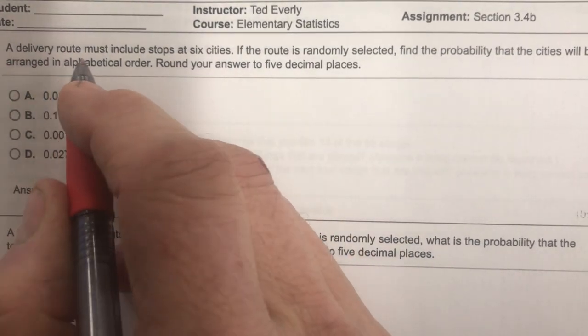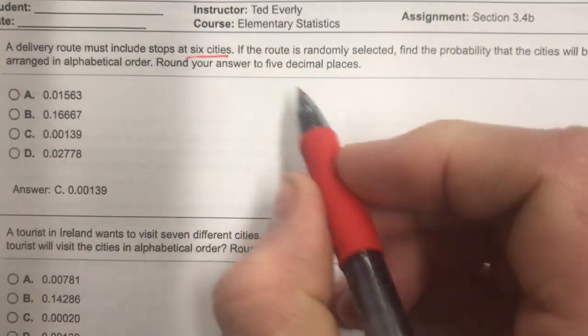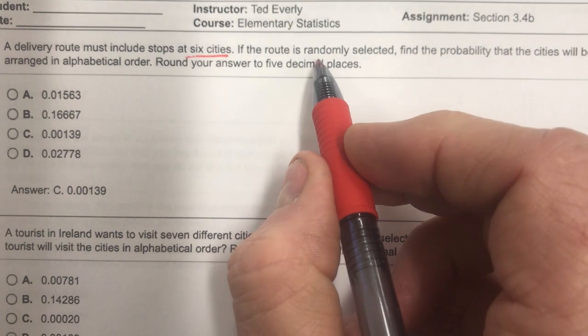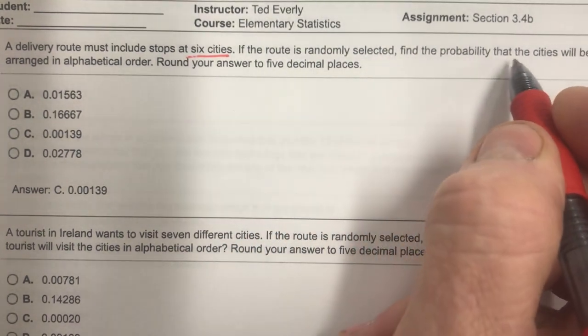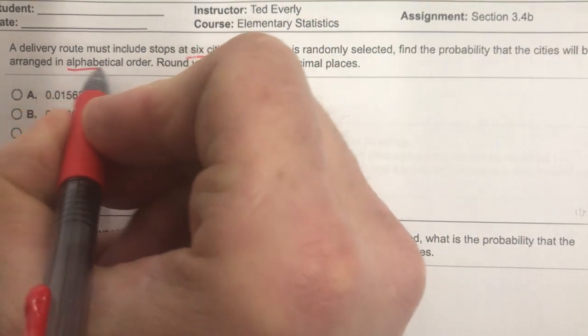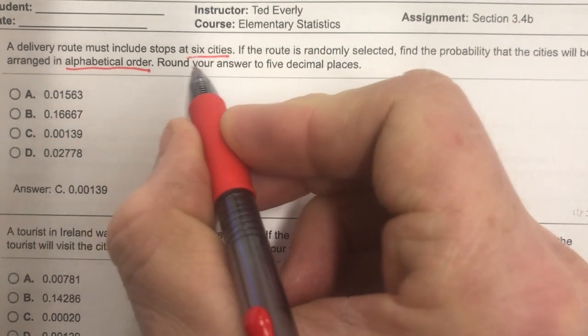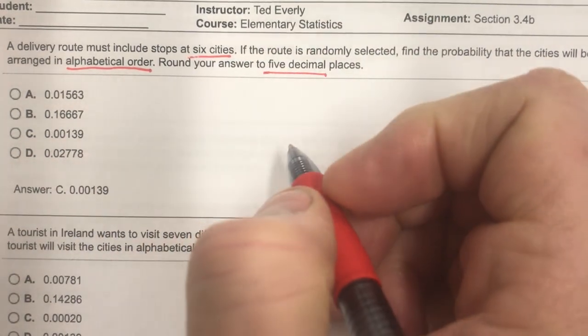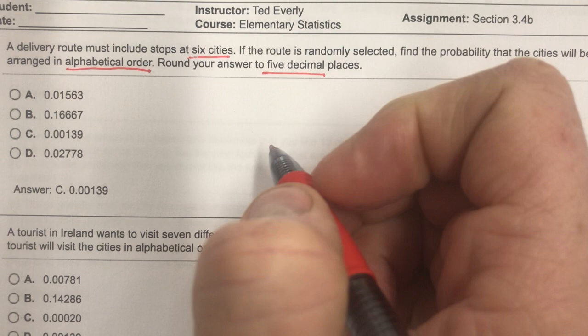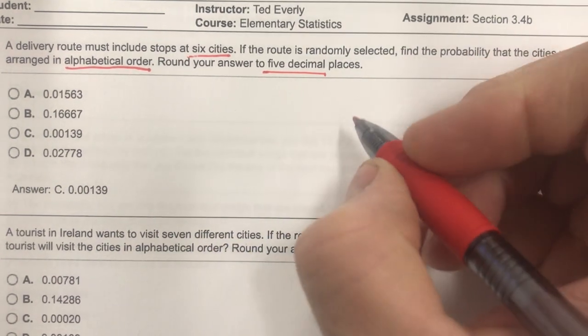a delivery route must include stops at 6 cities. If the route is randomly selected, find the probability that the cities will be arranged in alphabetical order. Round your answer to 5 decimal places. All right, so there's 6 cities.